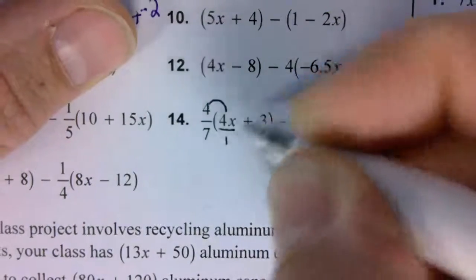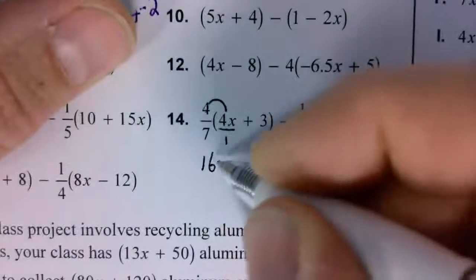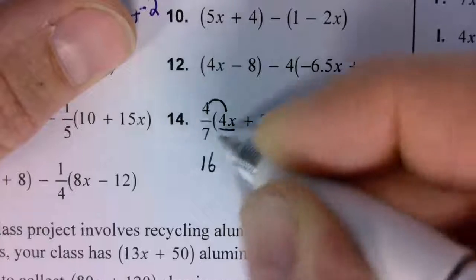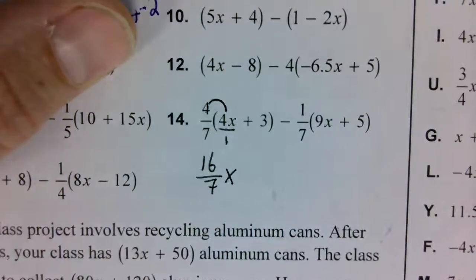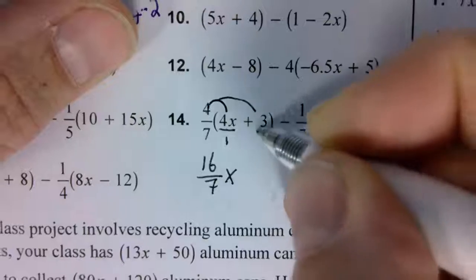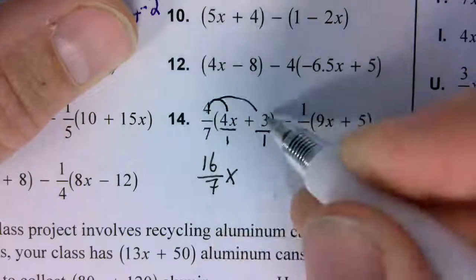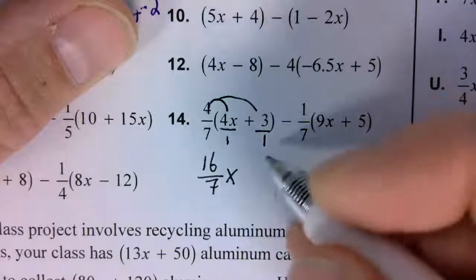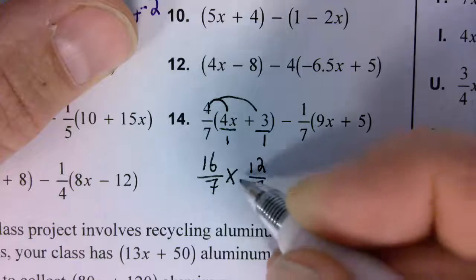4 as a fraction is 4 over 1. Time for our fraction dance. Take the top times the top. That's 16. And the bottom times the bottom. That's 7. Bring the x along with. We're going to leave it like that for right now. We'll come back to it, though. Distribute here. Oh, 3 as a fraction is 3 over 1. So take the top times the top. 4 times 3 gives us 12. 7 times 1 gives us 7.